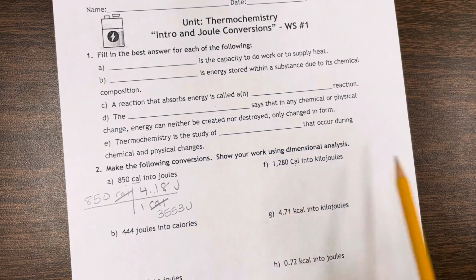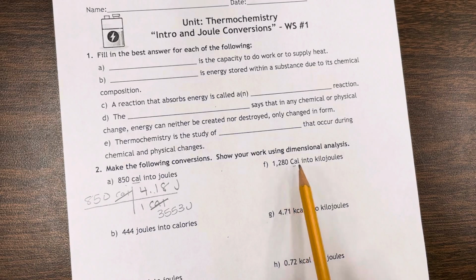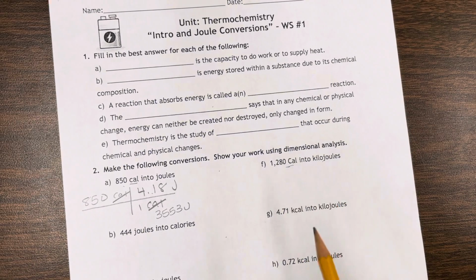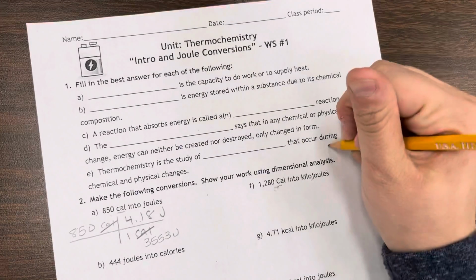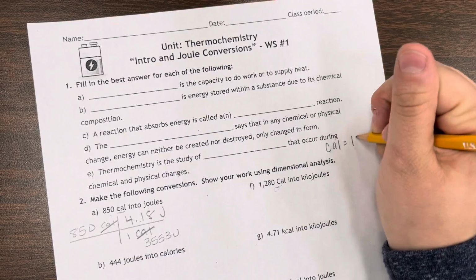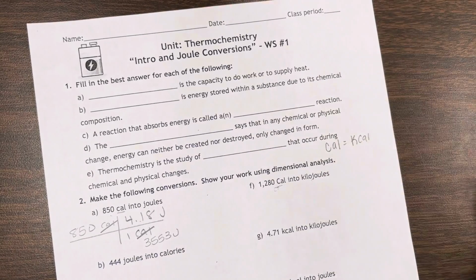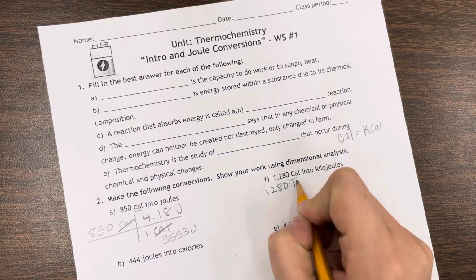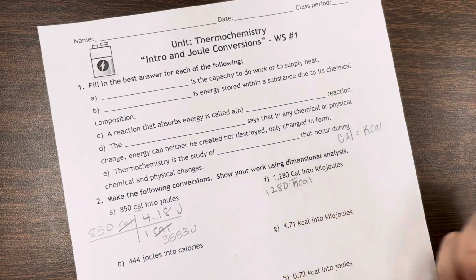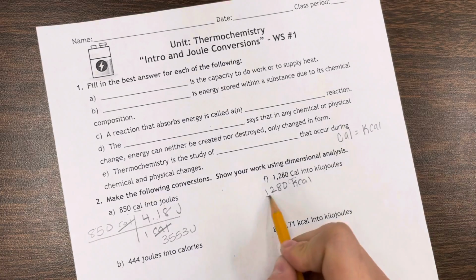Okay, let's do this one. This one goes from calorie with a capital C to kilojoules. So remember, calorie with a capital C is going to be kilocalories. So I'm going to change that when we do the problem. So Cal equals kilocal. Okay, so I have 1,280 kilocalories, and I need to get to kilojoules.